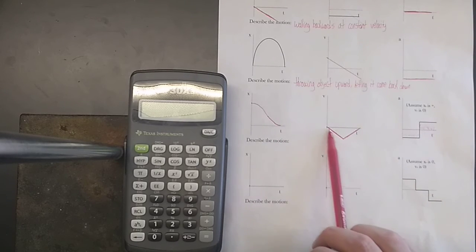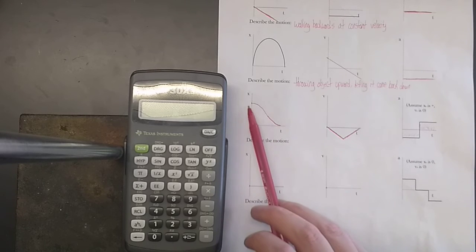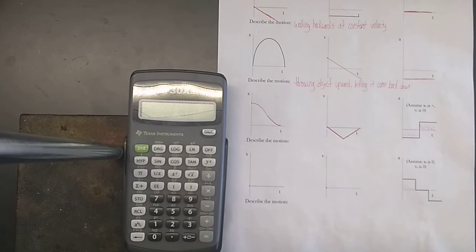During the first half, when the velocity and the acceleration were both negative, that was during the first part when the object was actually speeding up because the slope is getting steeper and steeper.